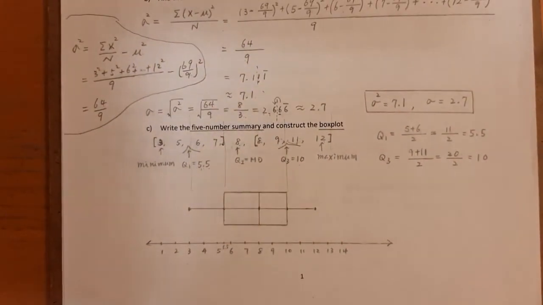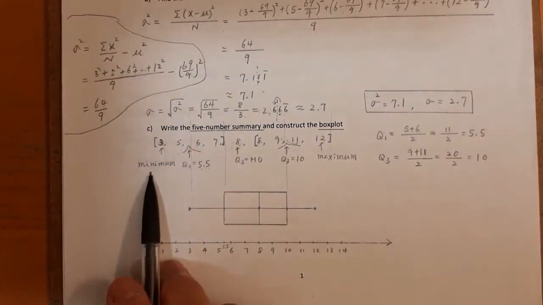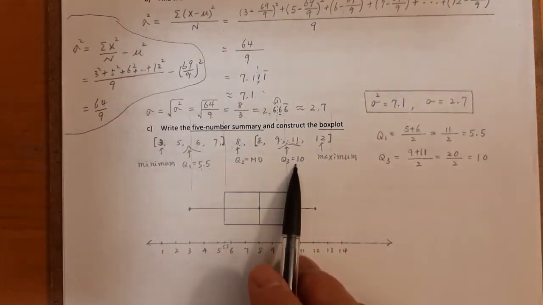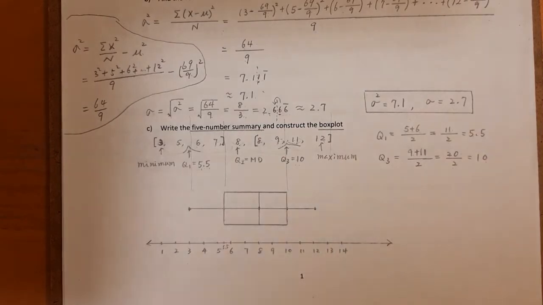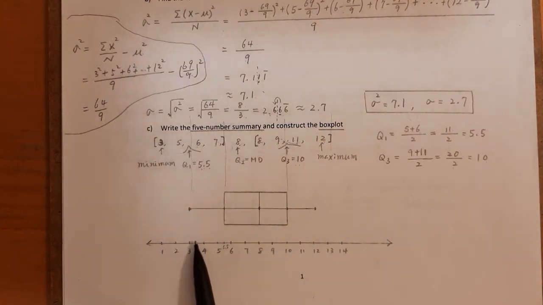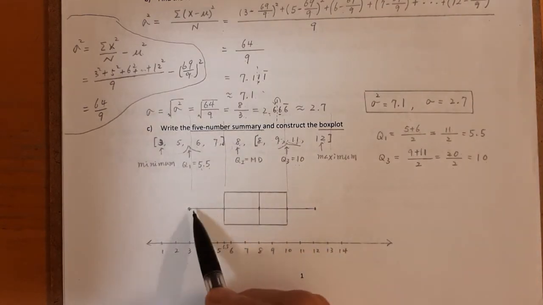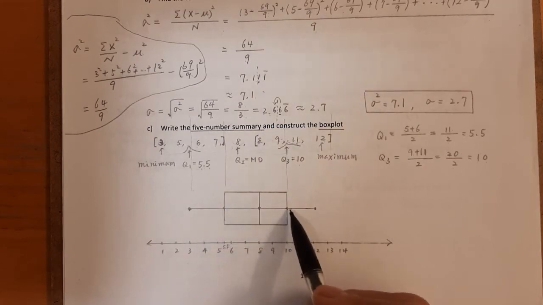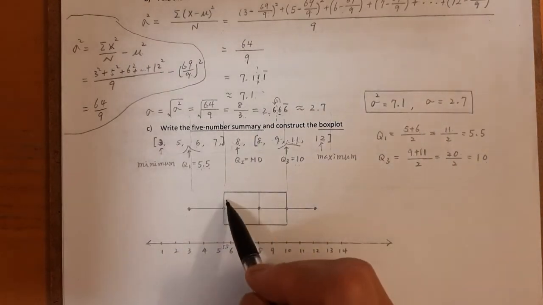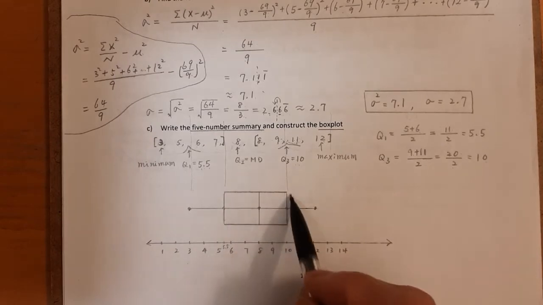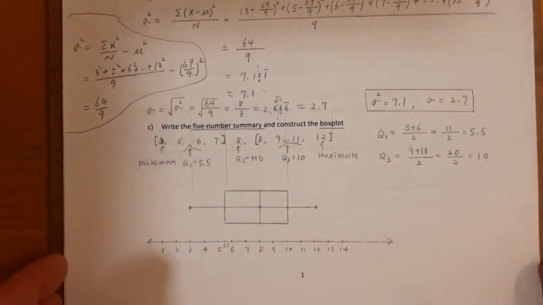So here is this 5 number summary. The 5 numbers are the minimum, first quartile, second quartile, third quartile, and the maximum. First of all, you need to draw the ruler. Then above that ruler you plot those 5 numbers, and those align. And then draw a box. That's what we call a box plot.